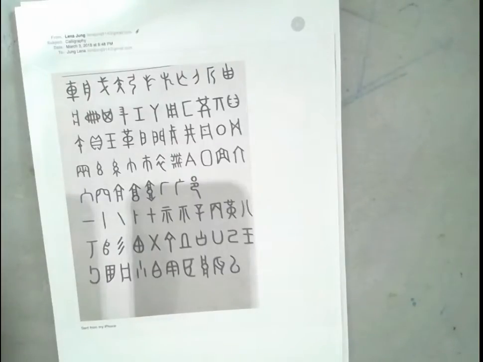Now, oracle bone characters were all done by a sharp knife or sharp thing cutting into the animal bone. But in this bronze, they're not. They're casting into the bronze.